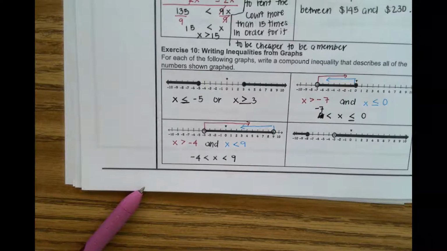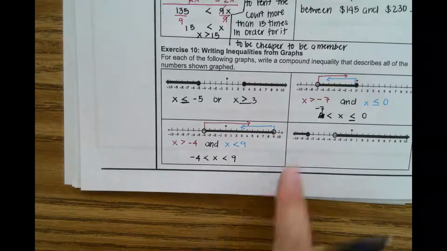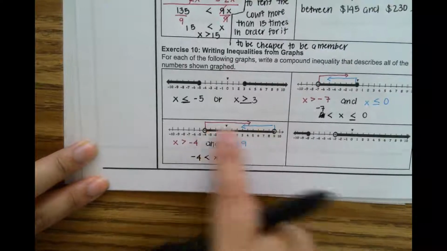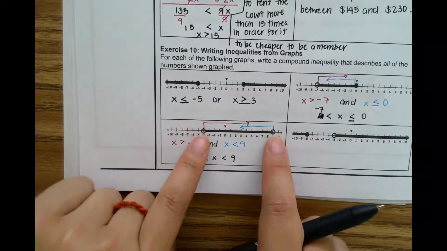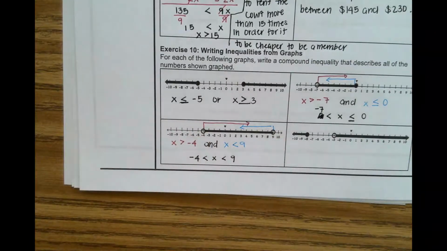Now can you write it into a single inequality that shows the relationship between these two extremes? Okay, and what you should have here is that our x values, everything, our solution set, which is shaded in between, is between -4 and 9. Okay, none of them, because it's an open circle, none of them are equal to.